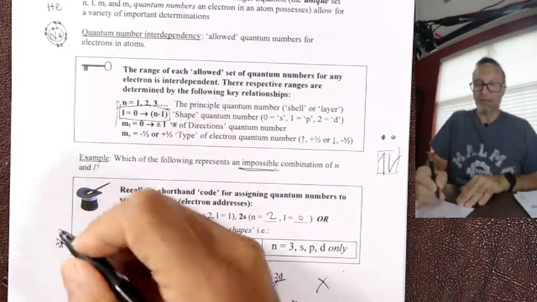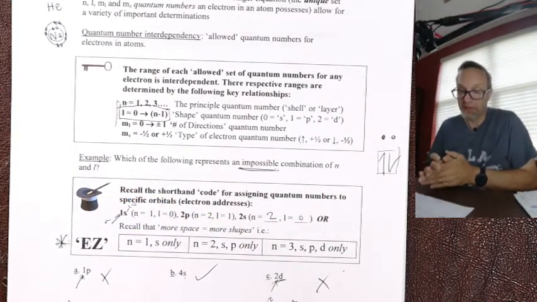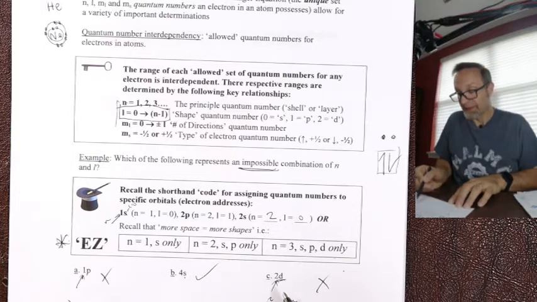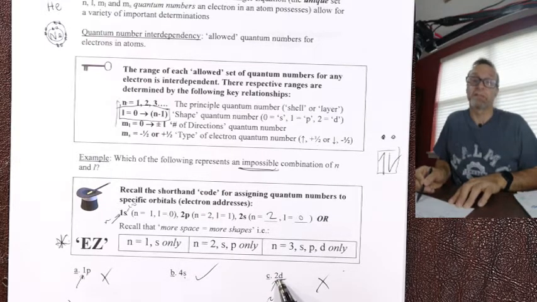Remember the easy way to do it. Add a layer, add a shape, and you can just tell me real quick, is that allowed? No, only S's in layer 1. Is that allowed? Yes, S's in every layer. Is that allowed? No, D's from layer 3 onwards.